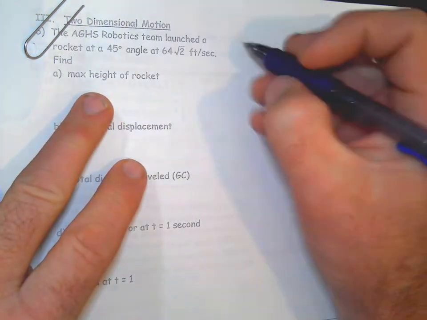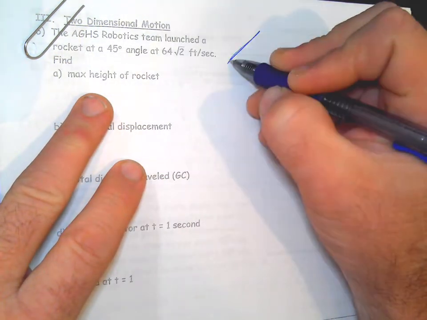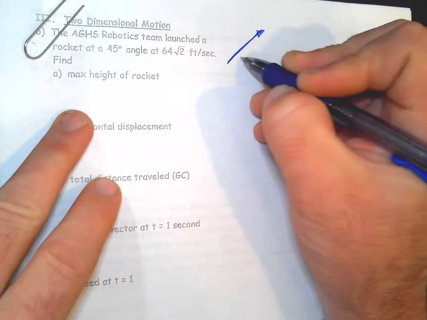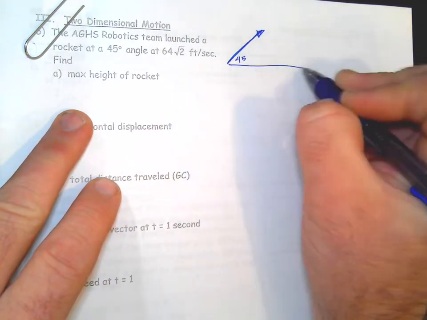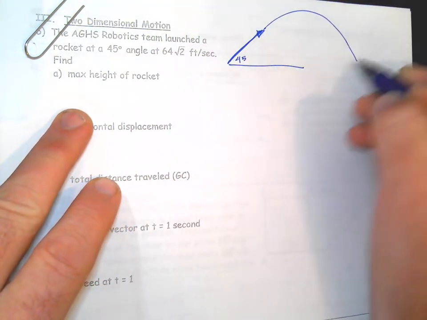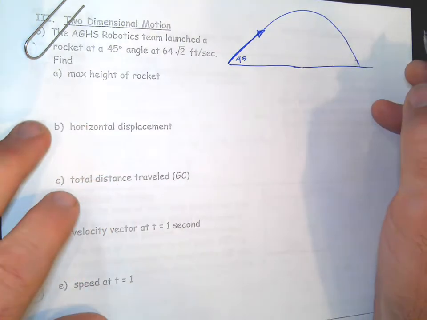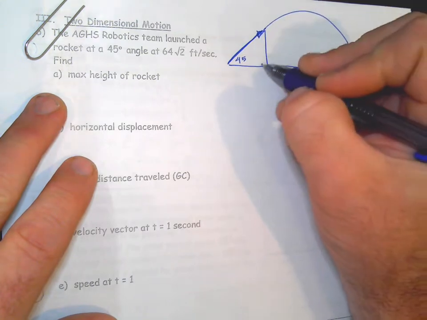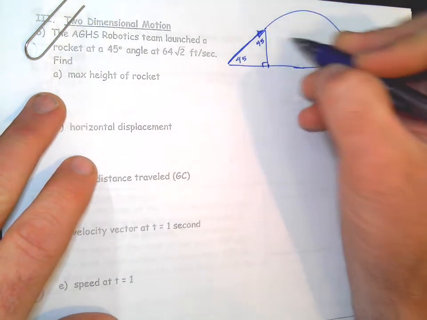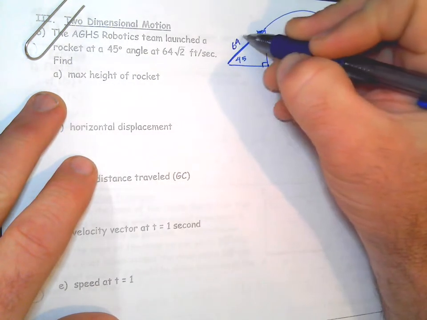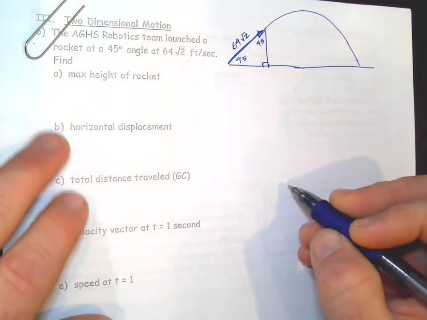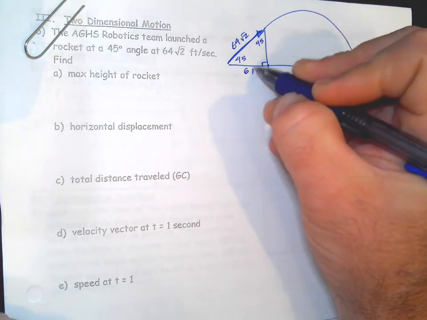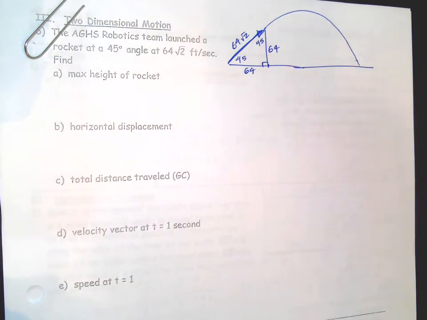So I would draw a picture. They're launching a rocket at a 45-degree angle, right? And it's going to go like that. It's two-dimensional motion. And so we get this right triangle here, 45, 45, 90. And this is the velocity. You got to break it down. So this is going to be 64 and 64. A lot of people made mistakes on the test in breaking down the components.